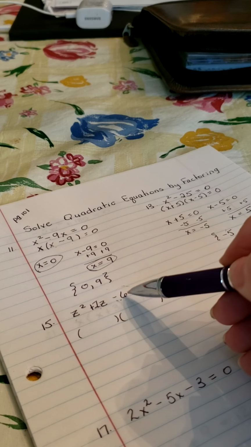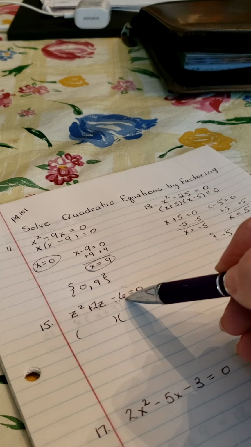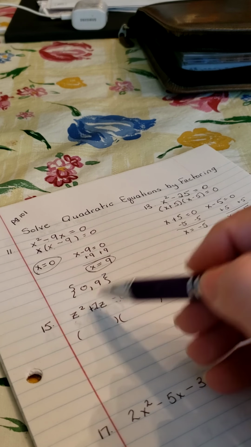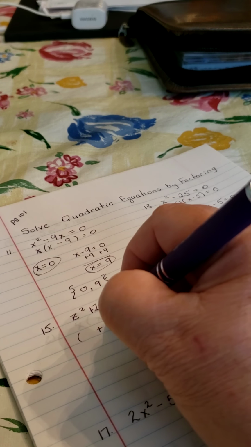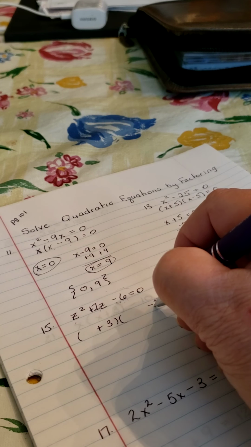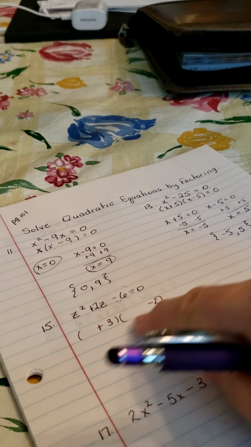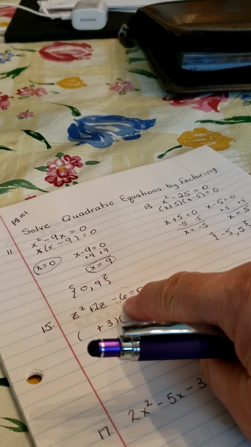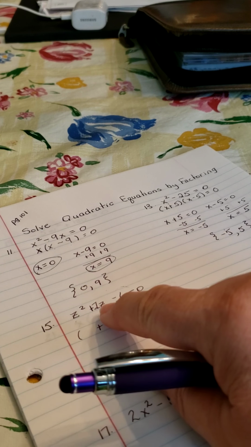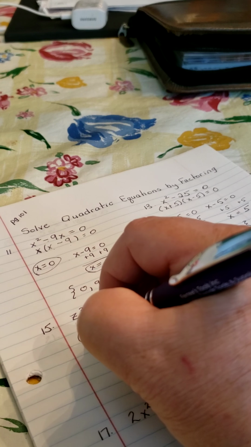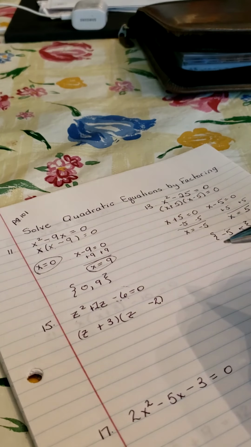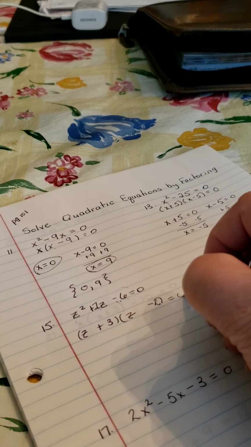So the two numbers that I can multiply to get negative 6 and combine to get a positive 1 would be a positive 3 and a negative 2. Because if I multiply those, I get negative 6, and if I add them together, I get positive 1. So since this is z squared, we just put z and z, and then the equals 0.